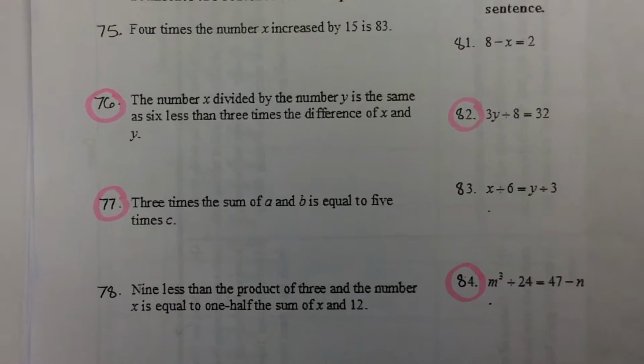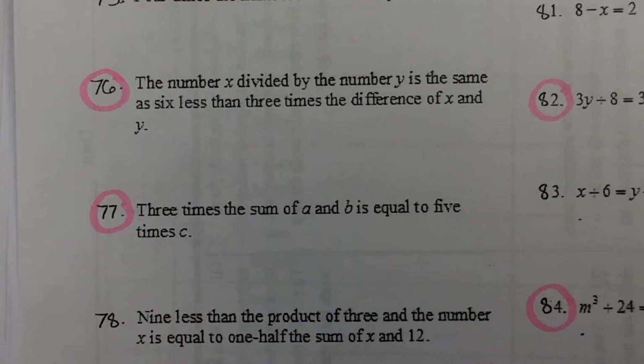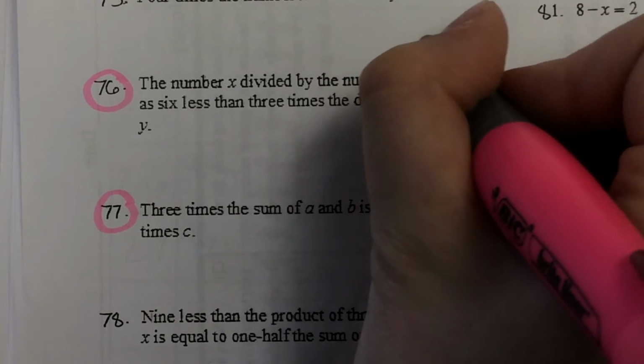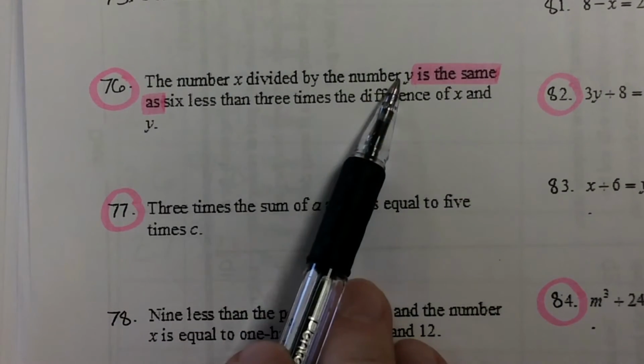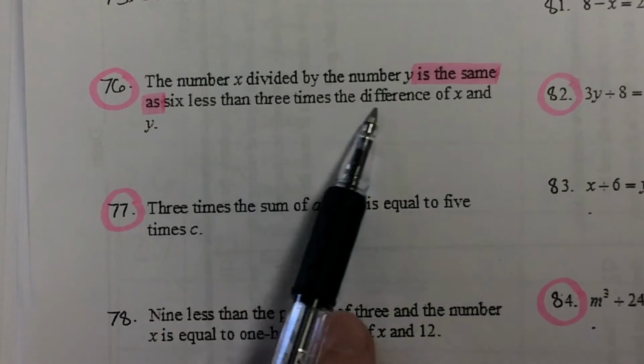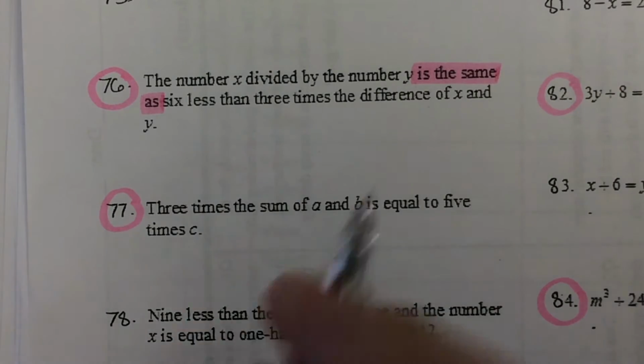Let's go to 76. The number x divided by the number y is the same as, oh hey, look, there's that phrase, 6 less than 3 times the difference of x and y. Oh, okay, there's a lot going on there. So I'm going to take my highlighter, is the same as, so that means I'm going to have an equal sign between this information and this information. I just need to figure out my two sides.